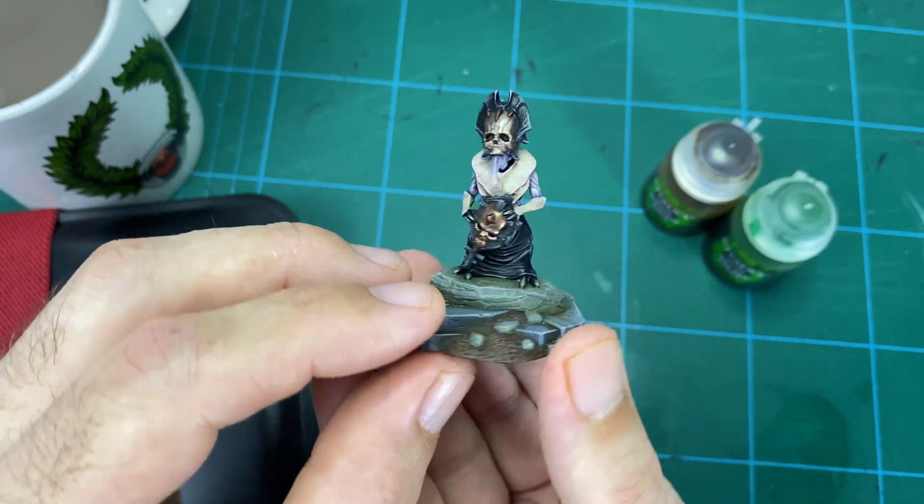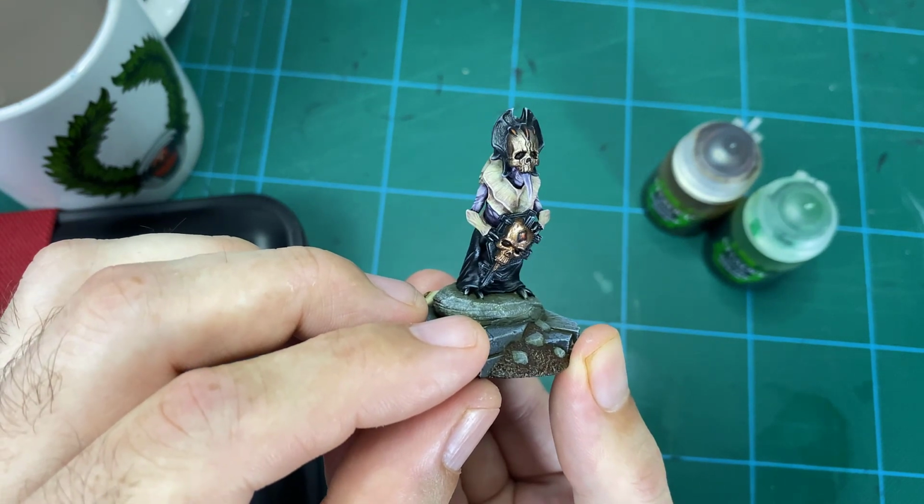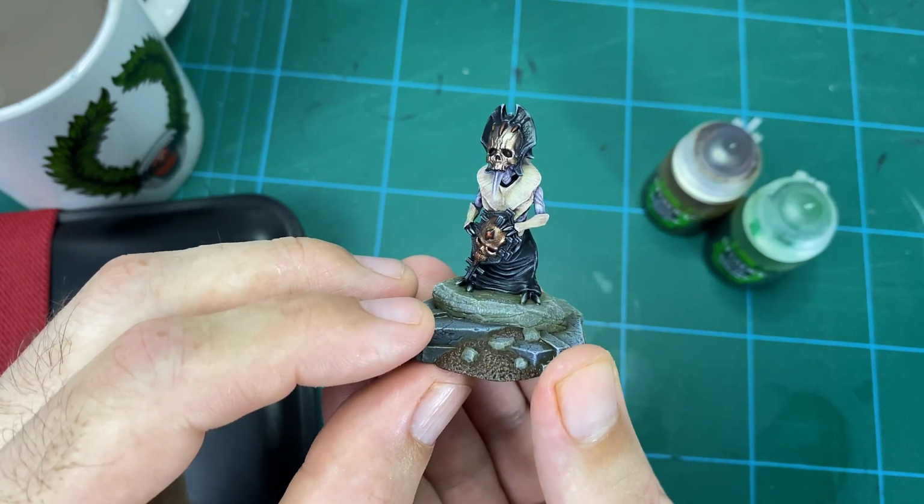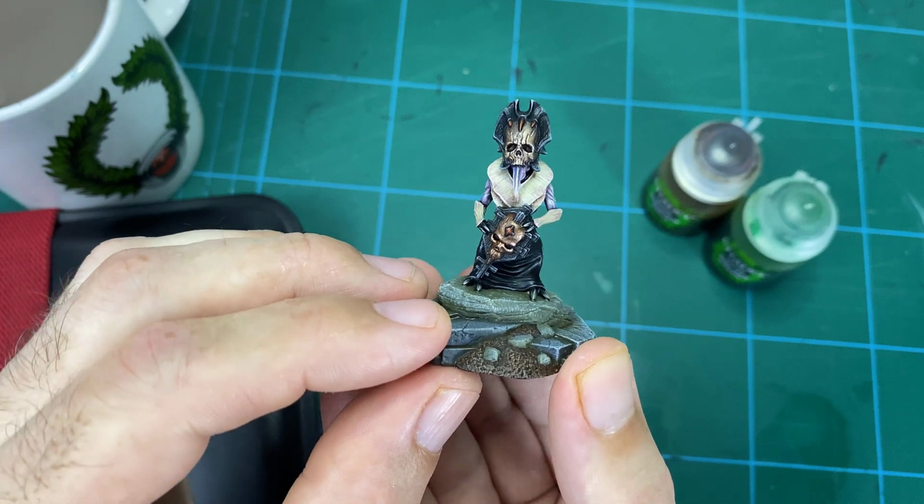But yeah, other than that, I'll leave an overview at the end with a nice picture of this and the paint list if you want to try these colors out, even if it's on another model.